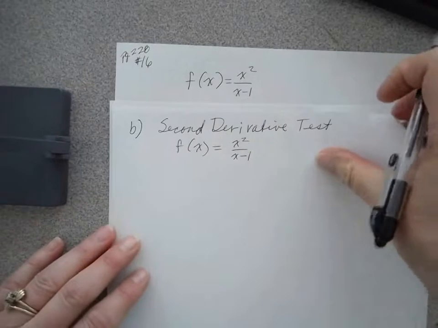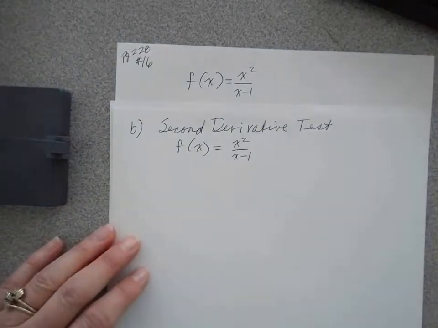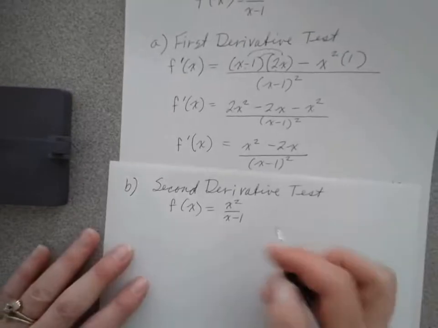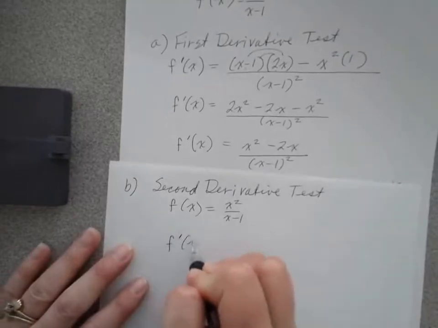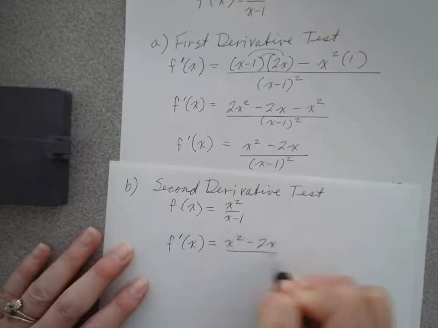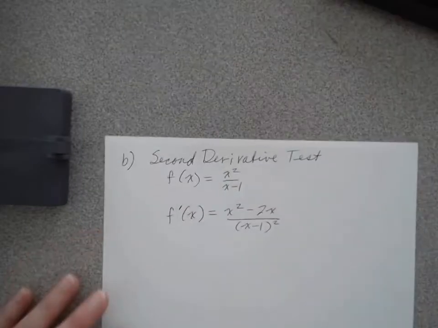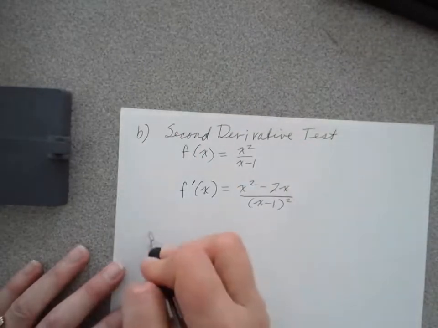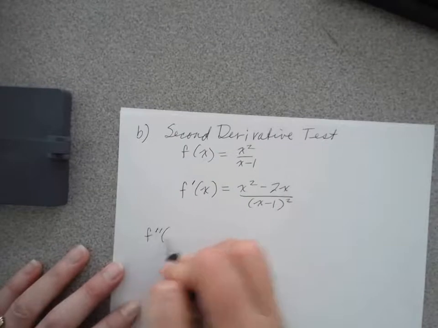And then we found our first derivative, which was f prime of x equals x squared minus 2x over x minus 1 squared. Okay, so that's the first derivative. And then how do we find the second derivative then? Take the derivative of the first derivative.